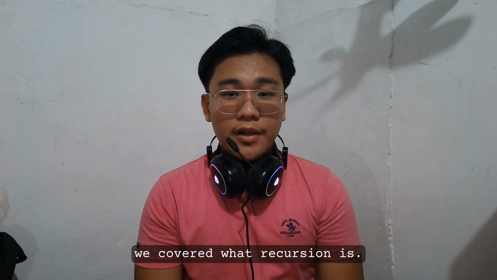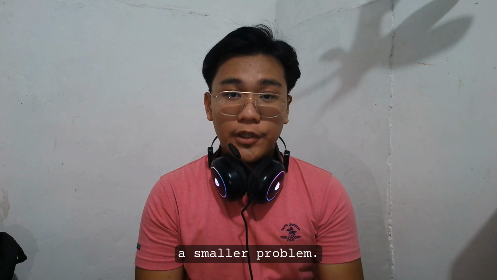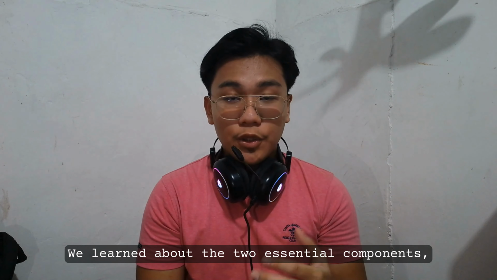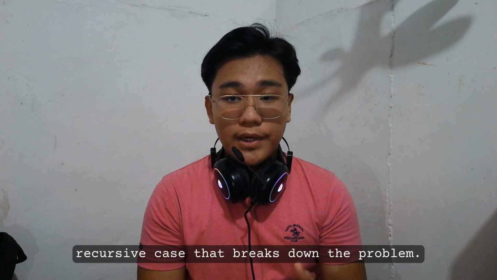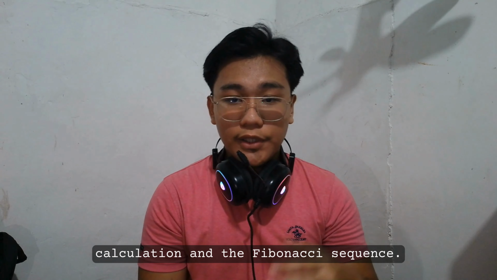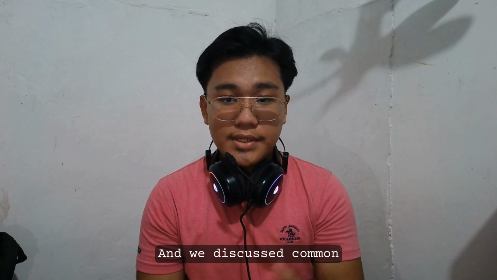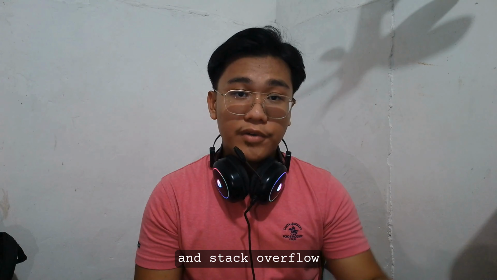In conclusion, we covered what recursion is. It is a function that calls itself to solve a smaller problem. We learned about the two essential components: the base case that stops the recursion and the recursive case that breaks down the problem. We implemented two classic examples, factorial calculation and the Fibonacci sequence, and we discussed common pitfalls like missing base case, inefficient recursion, and stack overflow.